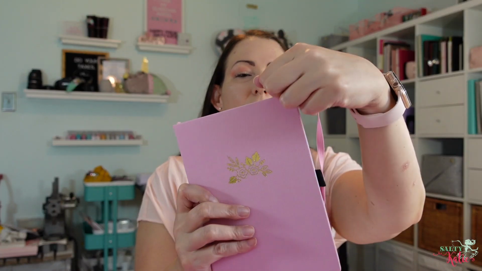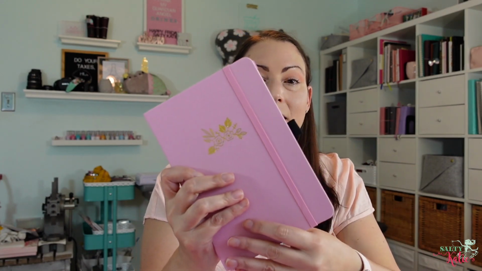Anyway, so this bullet journal has a couple of features that I'm going to have to make some allowances for. It has a pin loop here on the back and then this elastic here, so I can't do my typical two pocket setup. I'm going to have to change the way the pockets are set up for this particular cover, so let's just get into it.